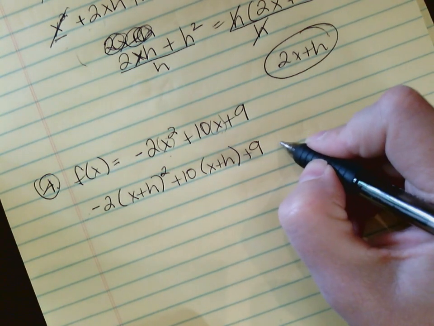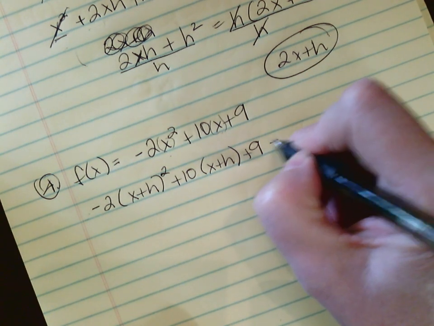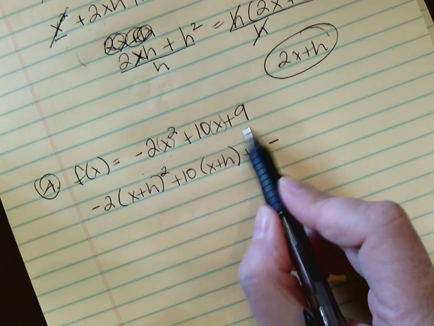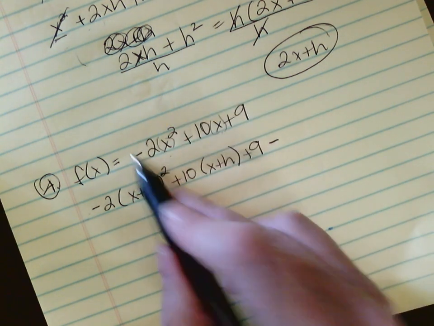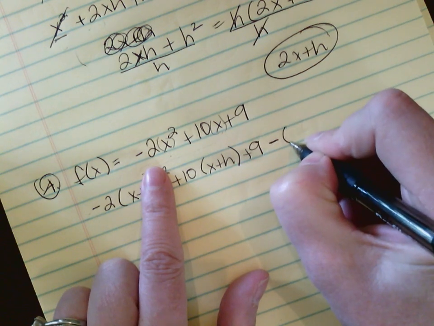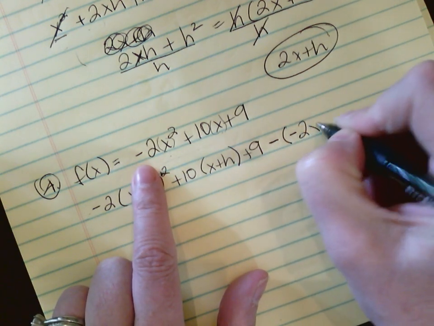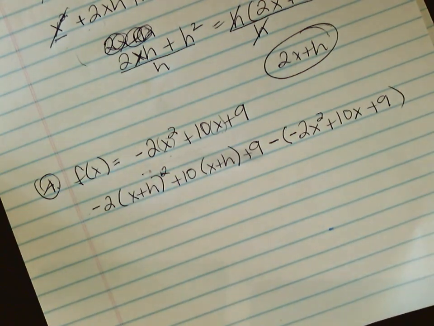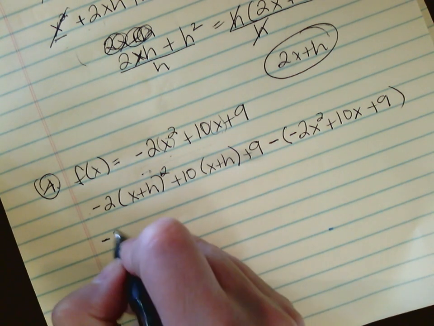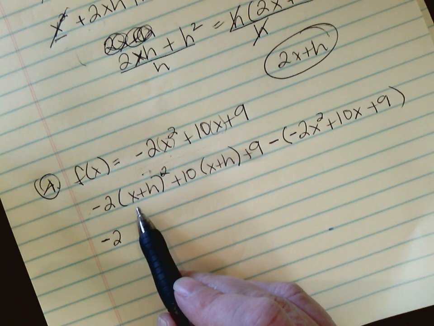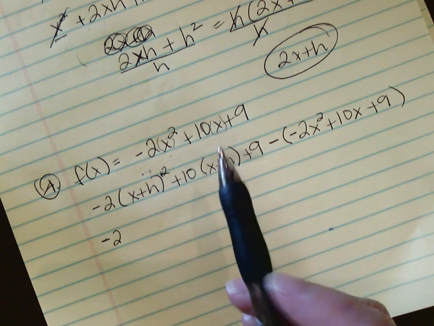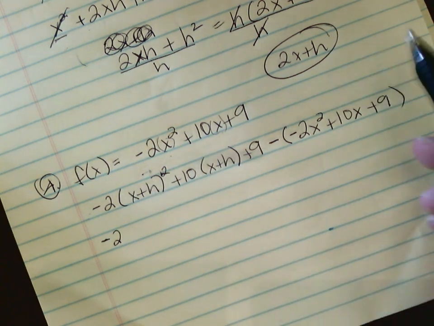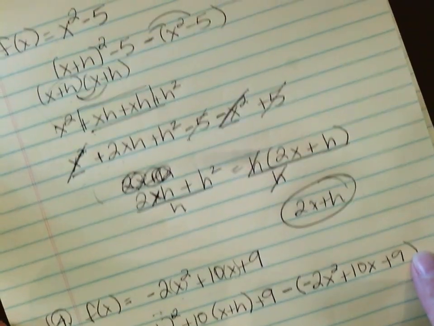Now remember, the second part of the difference quotient is to subtract this whole function, the minus f of x. So I'm going to have minus, open parentheses, negative 2x squared plus 10x plus 9. Now remember, this is going to clean up quite a bit. Let's bring down this negative 2. Now, here's where you'll be happy that you have that other part handy, because I need to know what x plus h squared is.